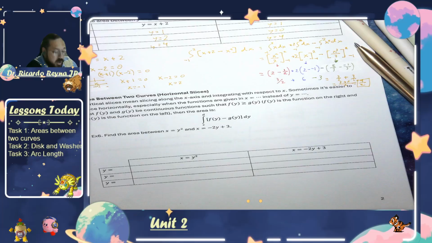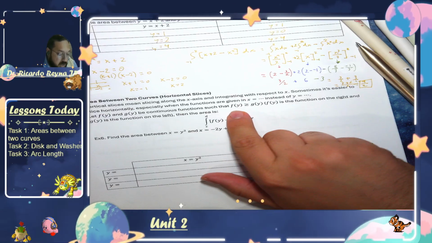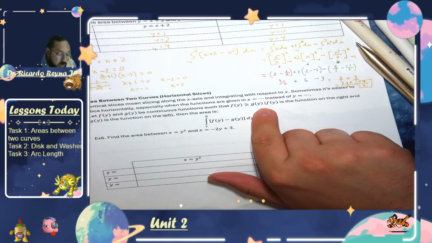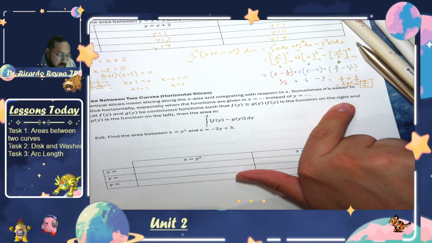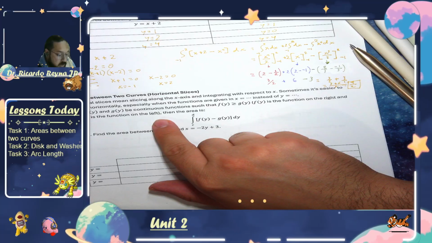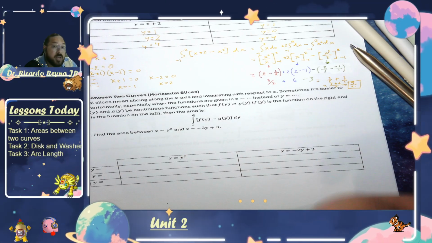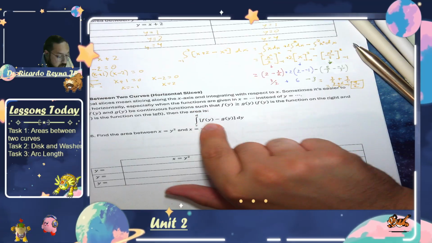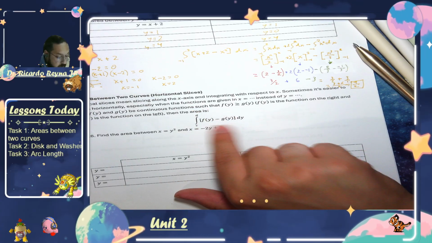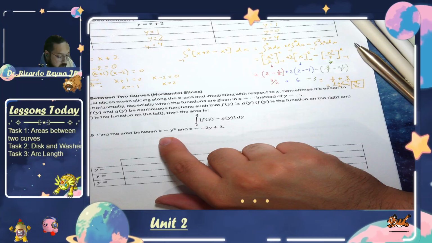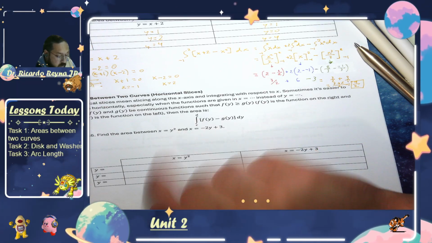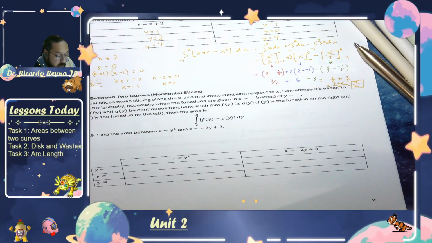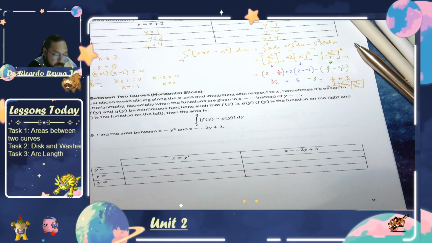Let f of y and g of y be continuous functions such that f of y is greater than g of y. F of y is on the right, and g of y is on the left. That'd be the pseudo top and bottom. Then the area is defined here. Find the area between x is equal to y squared and x is equal to negative y plus 3.